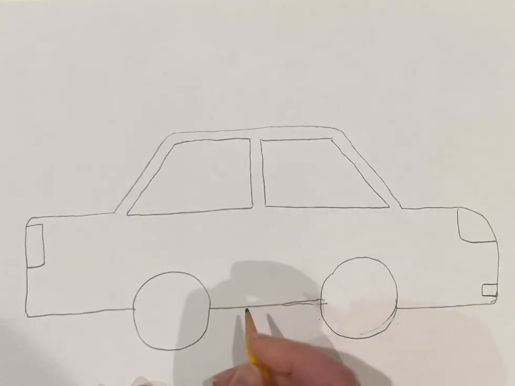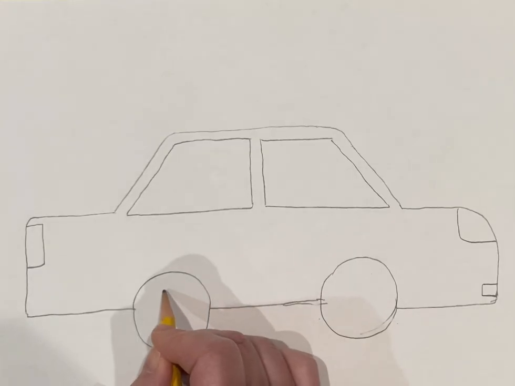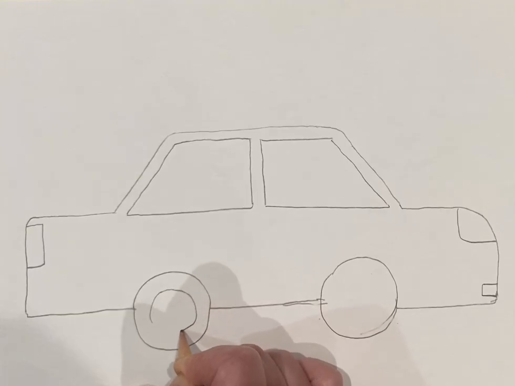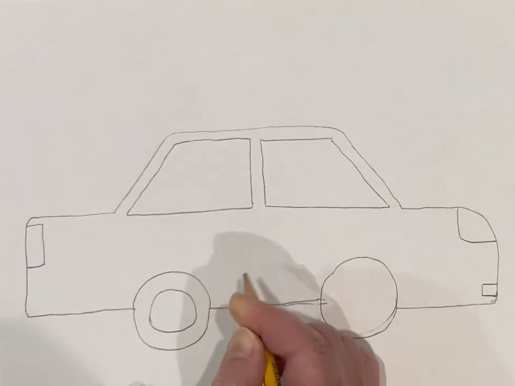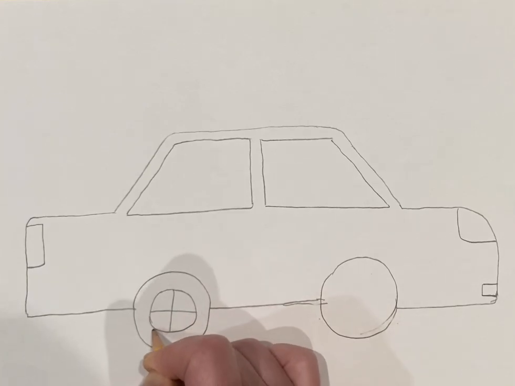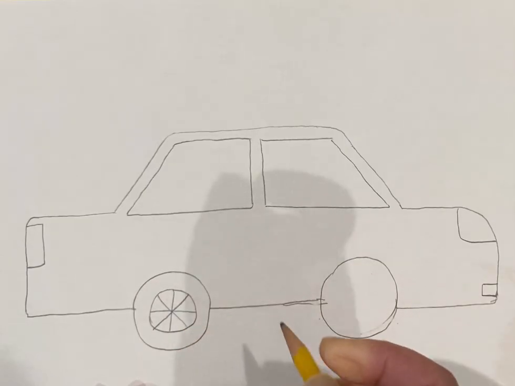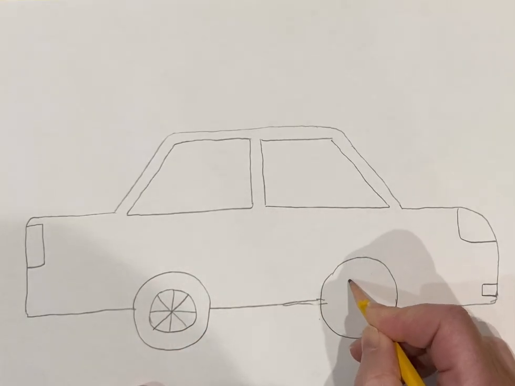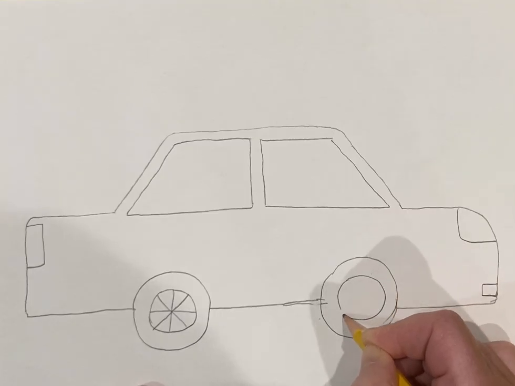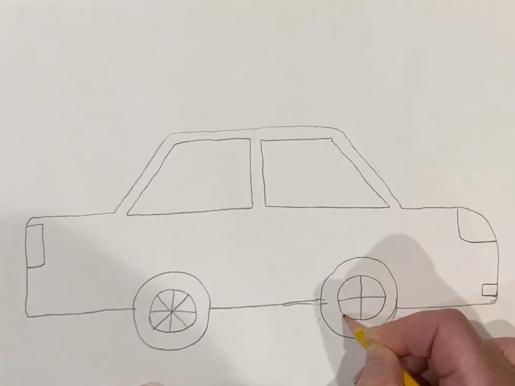All right, so next we'll go ahead and do the wheels. So we're gonna just draw a smaller circle on the inside, and then we're gonna do this little design on the inside, which is gonna be where the hubcaps are. So a smaller circle, and then a little hubcap in the middle.